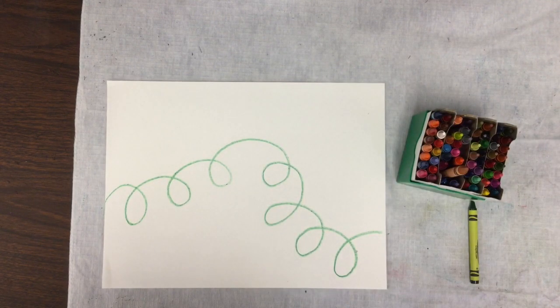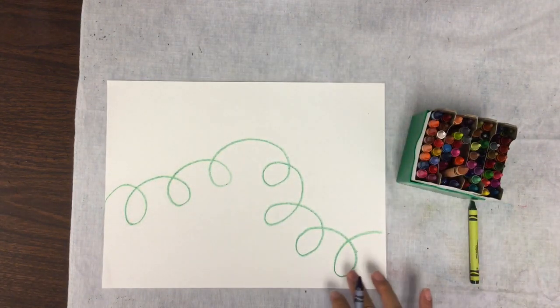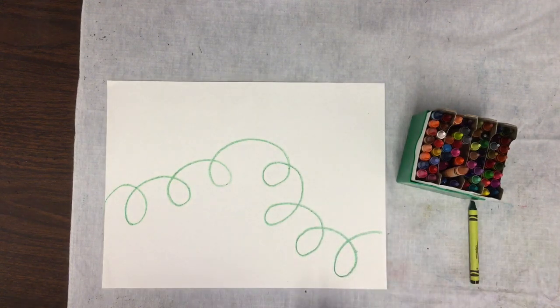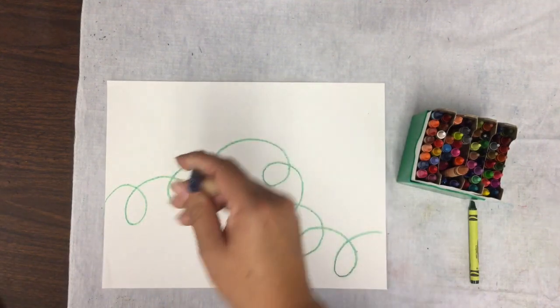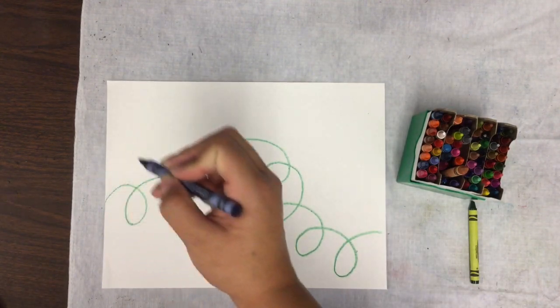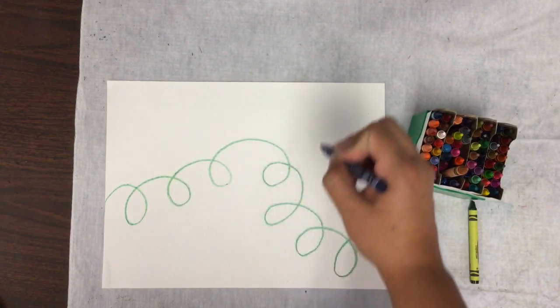I'm gonna do my wavy lines. Now, I've noticed that when my kinder friends come in, sometimes wavy lines are hard. And that's okay if it's hard for you to draw. We're learning about wavy lines. We're learning about how to draw our lines, okay? So my wavy lines are gonna be like this. I'm going to hold my crayon and I'm going to wave, okay? Up and down.